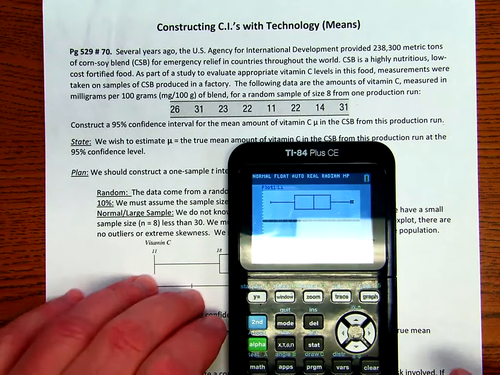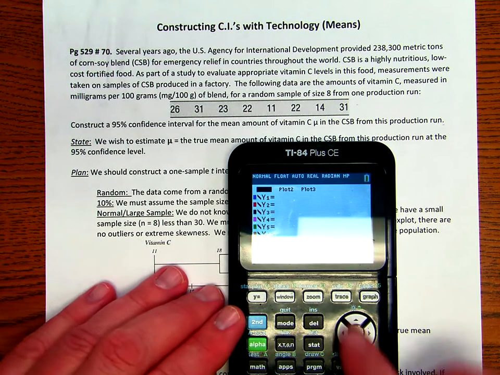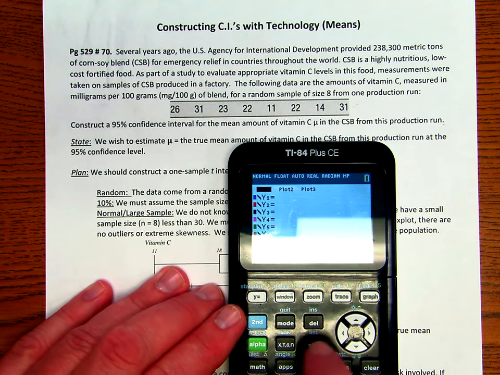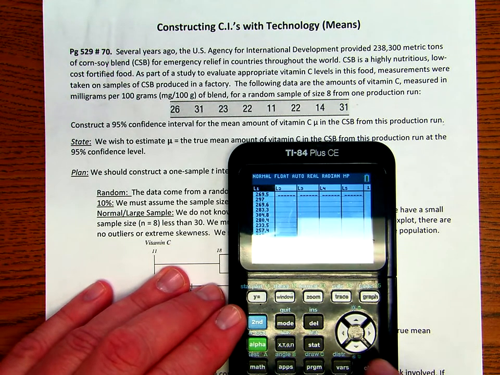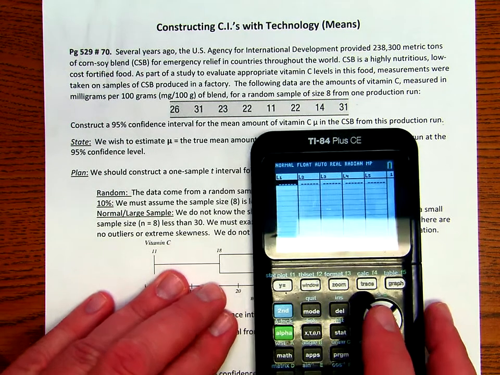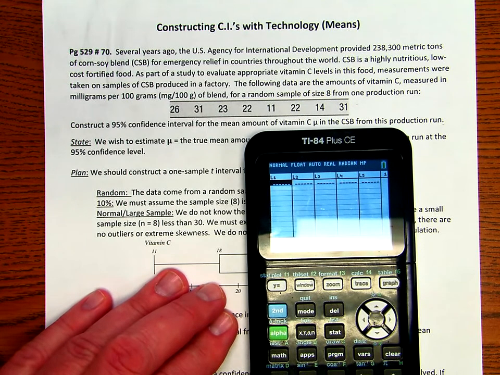All right, so let me turn off that stat plot. Go to stat edit, get rid of that data from my calculator, still left over from yesterday. Put in the new data: 26, 31, 23, 22, 11, 22, 14, 31.